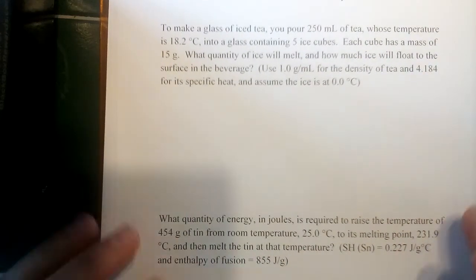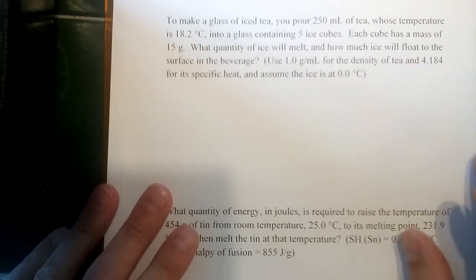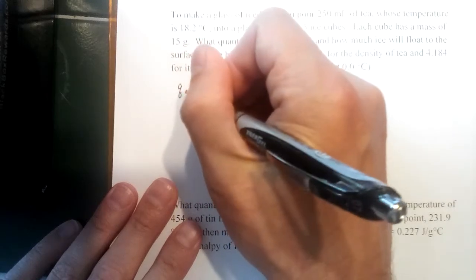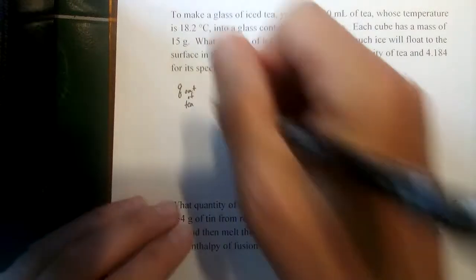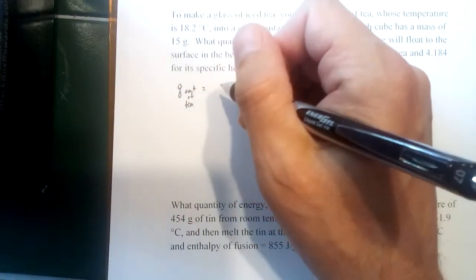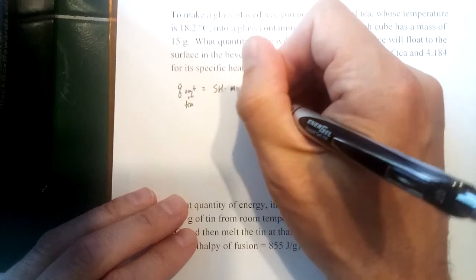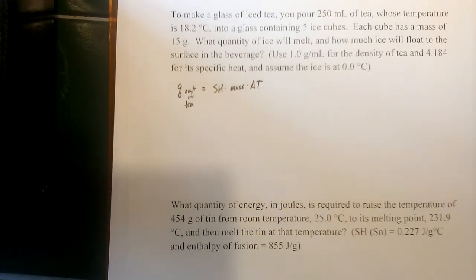So what we want to figure out is how much heat is going to come out of the tea to get it to 0 degrees C. So heat that comes out of tea as it cools to 0 degrees C. Now we know that heat for a system where it is changing temperature is equal to specific heat capacity times the mass times temperature change. Okay, we've seen that equation a few times already.